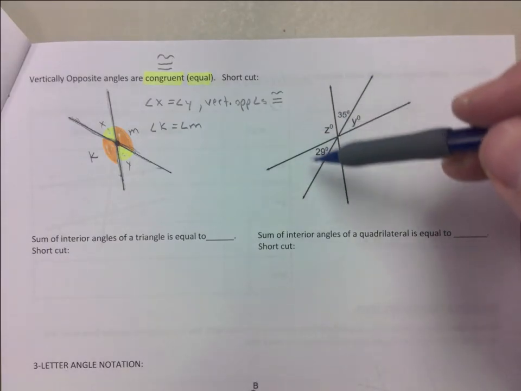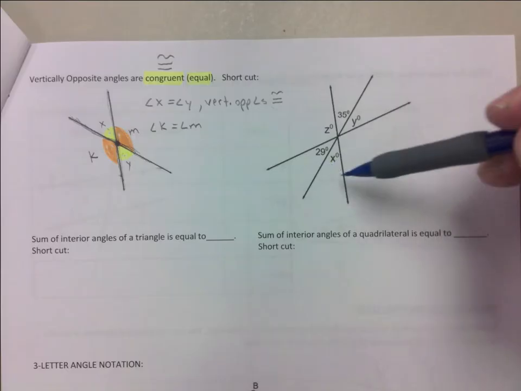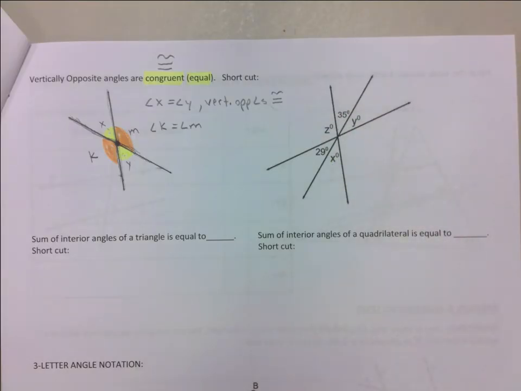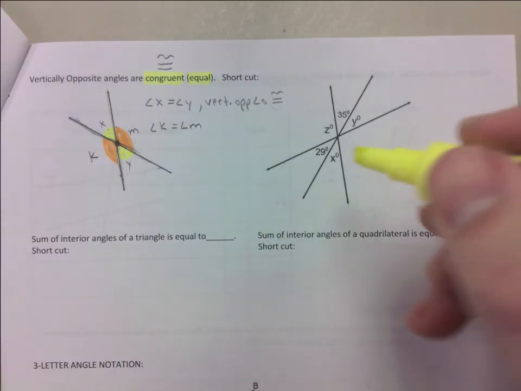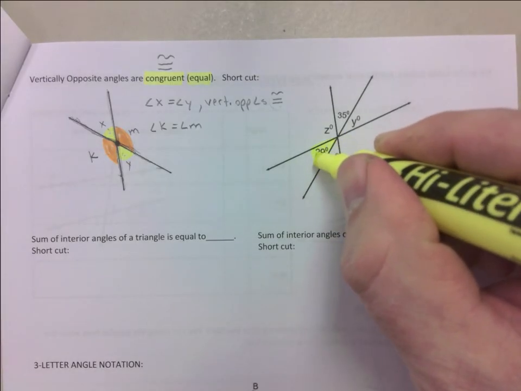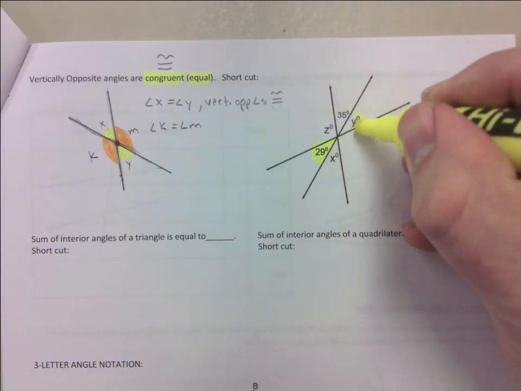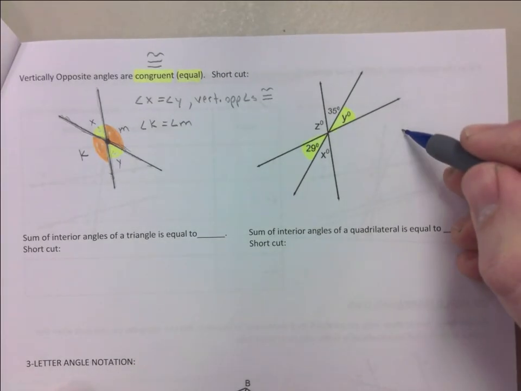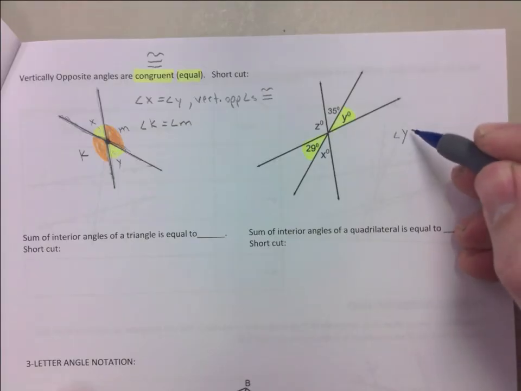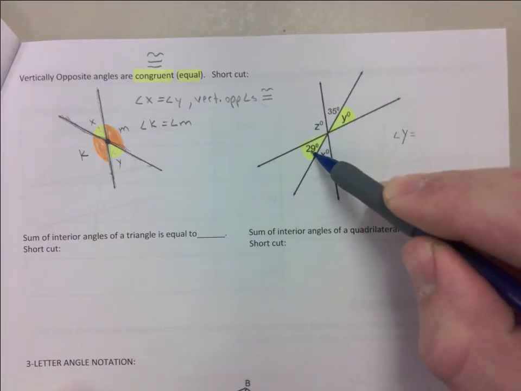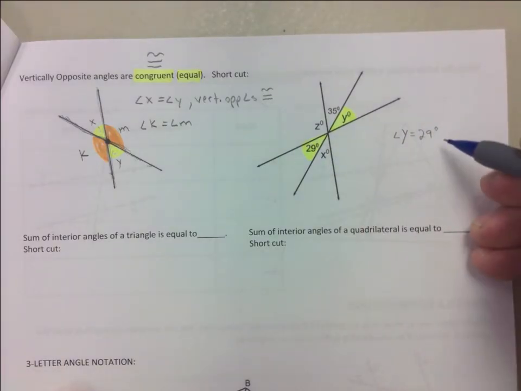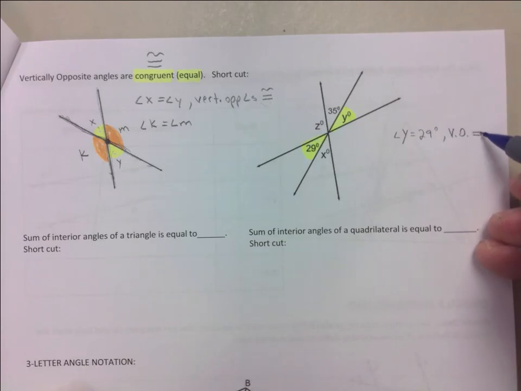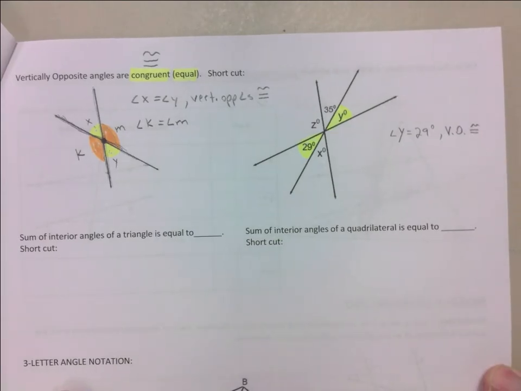Why am I saying that? Because it can get kind of crazy here. As you can tell, there's a lot going on here. Let's identify one pair of vertically opposite. This angle right here would be vertically opposite to this angle right here. So we can have a little side note here. Angle y is equal to 29 degrees. And I'm going to use the shortcut: vertically opposite angles are congruent.